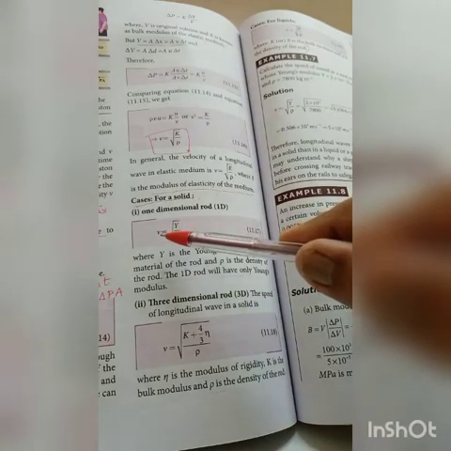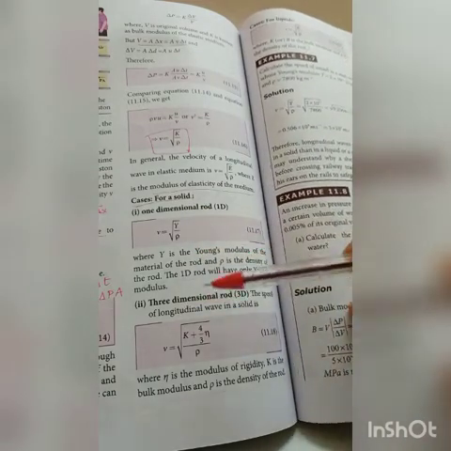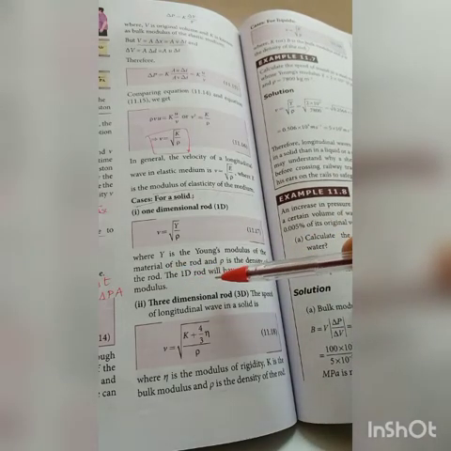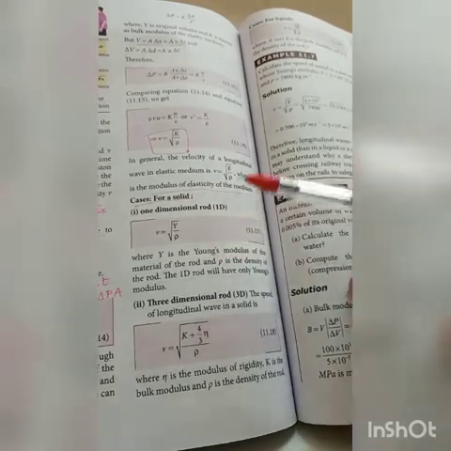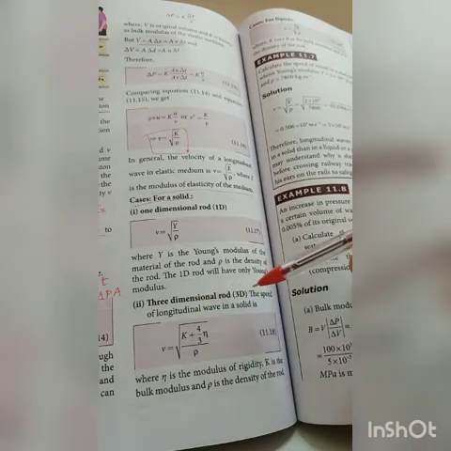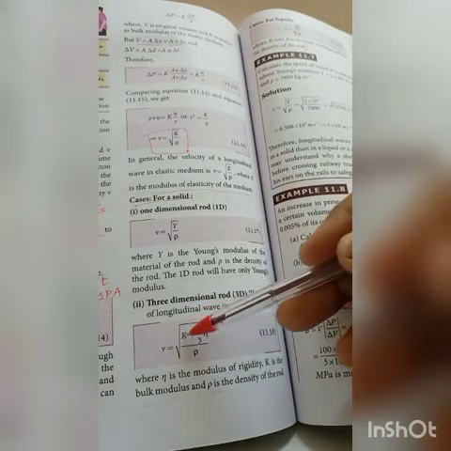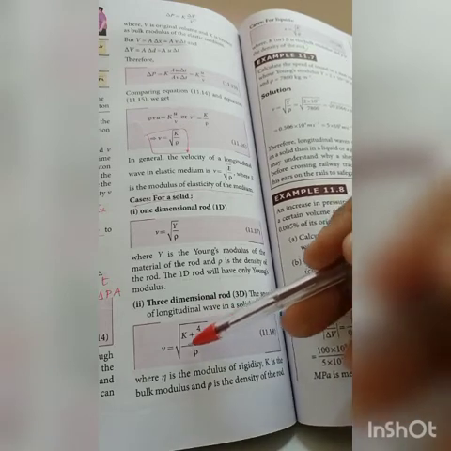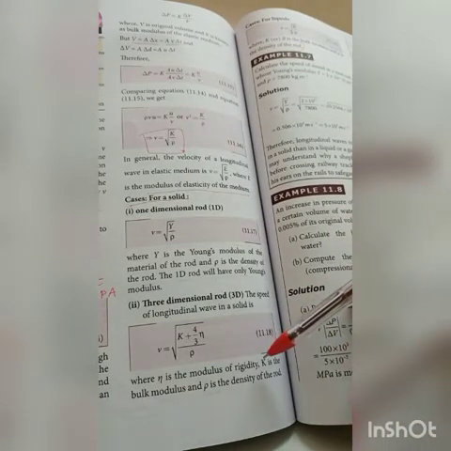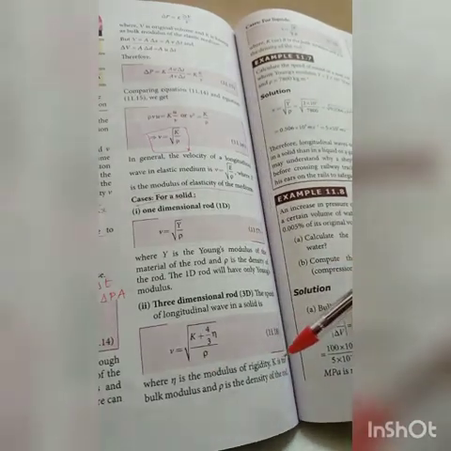So here, for a one-dimensional rod, velocity v is equal to root of Y by rho, where Y is the Young's modulus of the material of the rod and rho is the density of the rod. The one-dimensional rod will have only Young's modulus. But if you take the case of a three-dimensional rod, the speed of longitudinal waves in a solid is v equal to root of (K plus 4 by 3 eta) by rho. The formula will get altered, where eta is the modulus of rigidity, the modulus of elasticity of the material of the rod, K is the bulk modulus, and rho is the density of the rod.